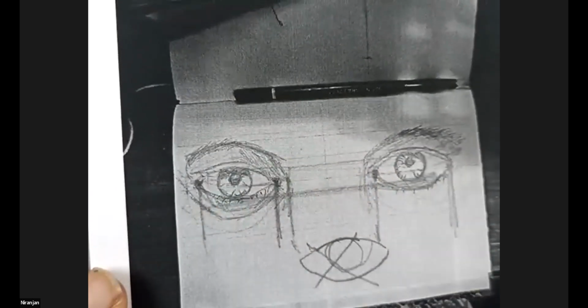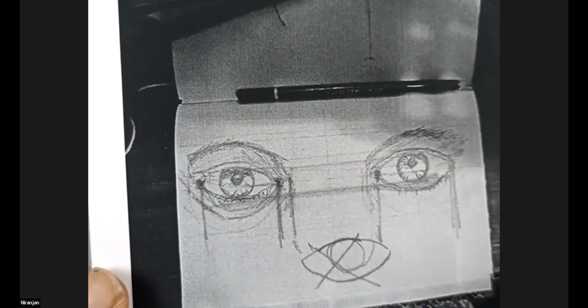See, how many of you are learning a lot by looking at others' drawings and understanding what not to do?